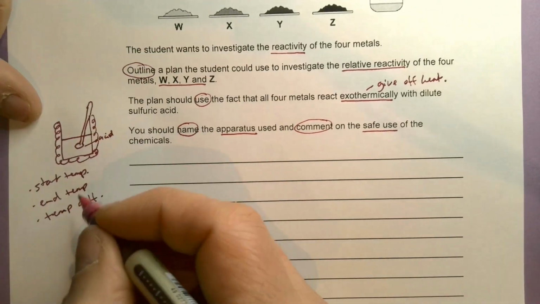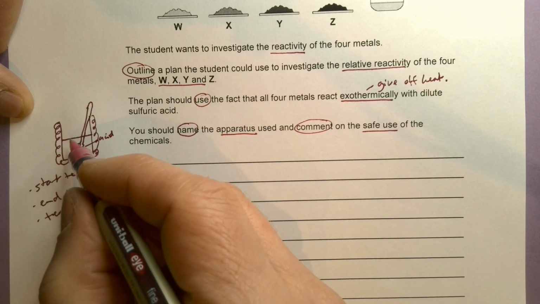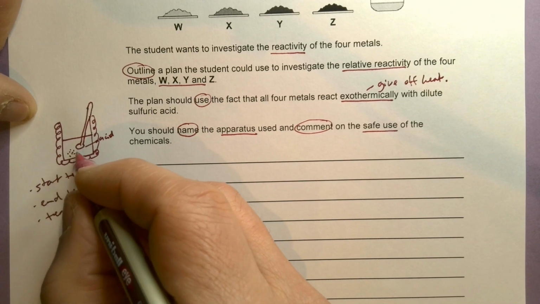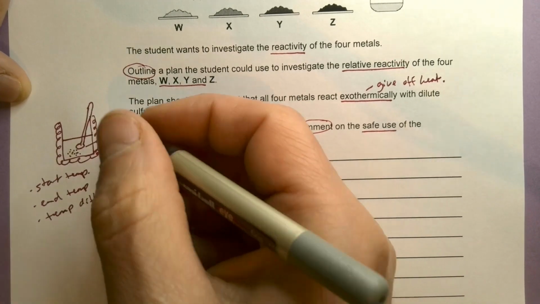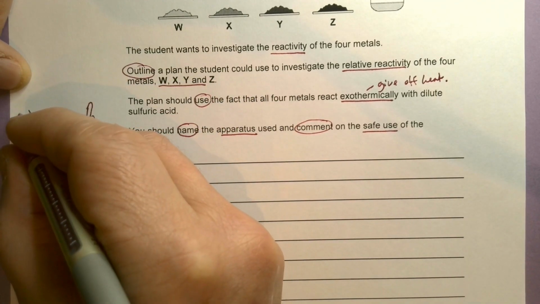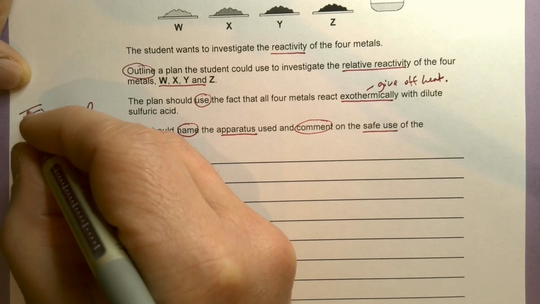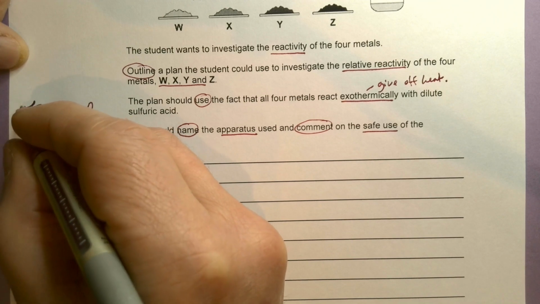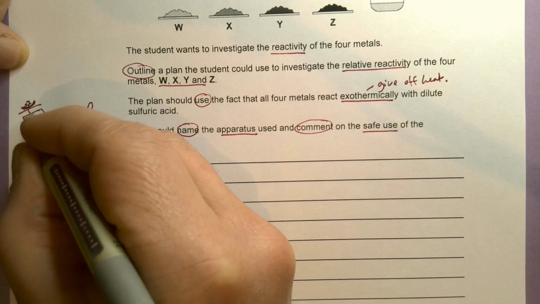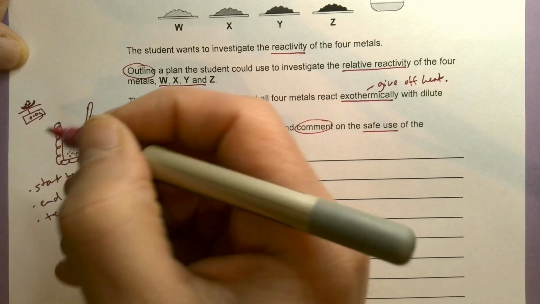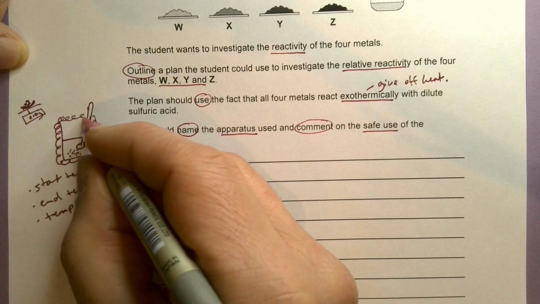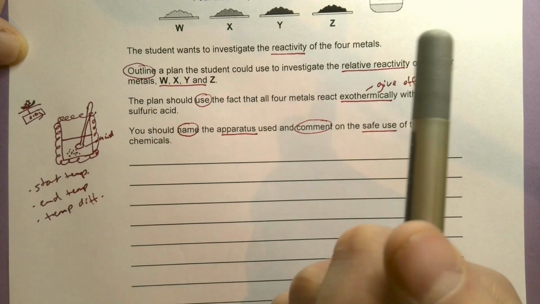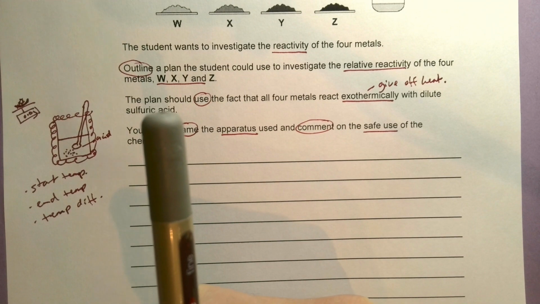So I'm just scribbling some notes here for me. I'm then going to put some of the metal powder in it. I need to make sure I use the same amount each time, so I'm going to measure it using a balance. And I might put it on a little boat, so I'm going to measure my powder on a balance. Put a lid on it, and I might give that a stir as well. Okay, so that's in my head. I sort of know how I'm going to do this.